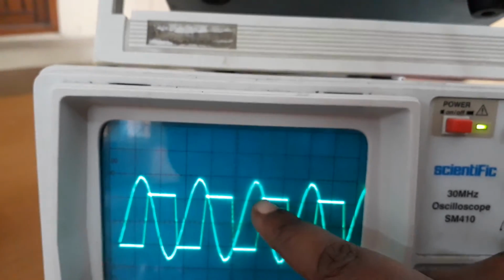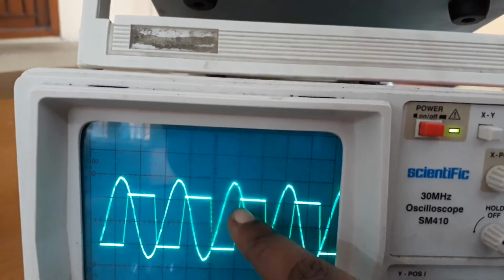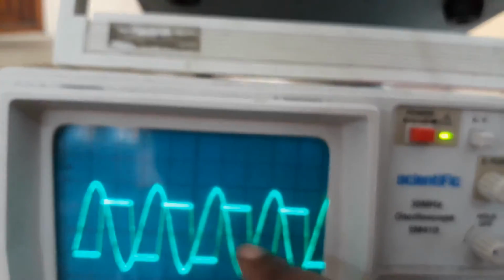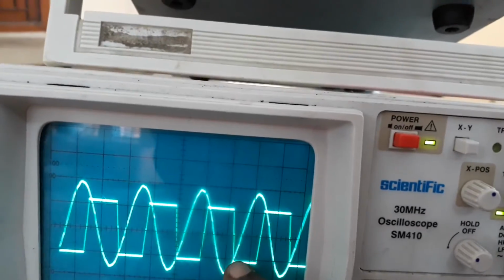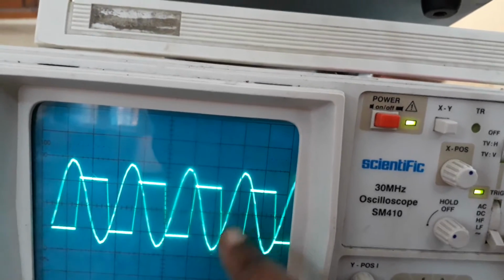Now you can see it is not a normal comparison. Here you have an upper threshold and a lower threshold value. The intersection points of the square pulse: one upper point intersects in the upper half of the cycle, and the lower point intersects in the lower half of the cycle. So here you have two threshold values.